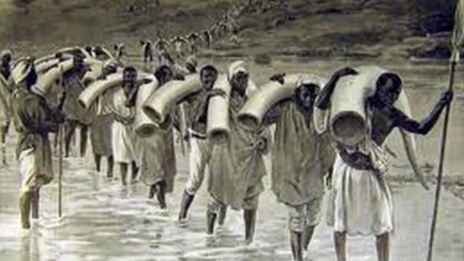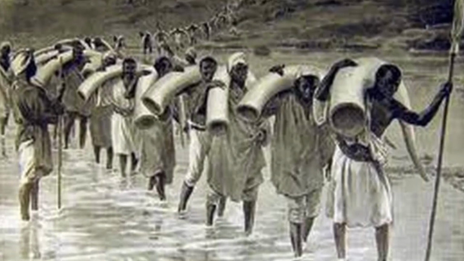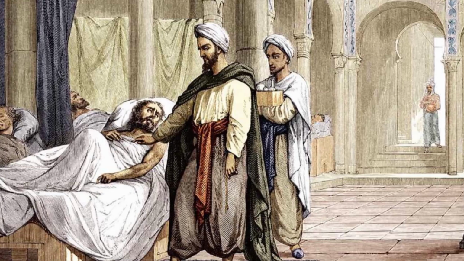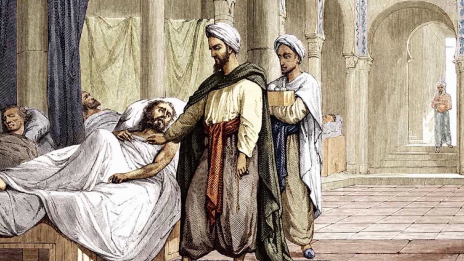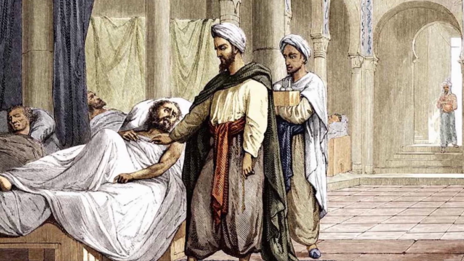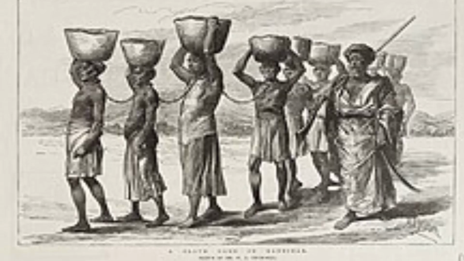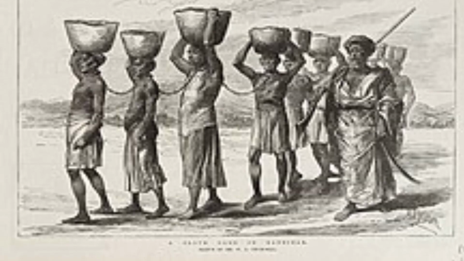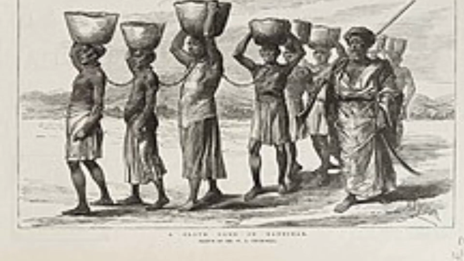The journey for these enslaved Africans was harrowing, enduring treacherous conditions as they were transported across long distances. Slavery was deeply woven into Arab society, with slaves playing a crucial role in economic, social, and cultural aspects. However, the impact of the Arab slave trade on African societies was devastating, leading to the disruption of families, loss of cultural traditions, and economic instability.